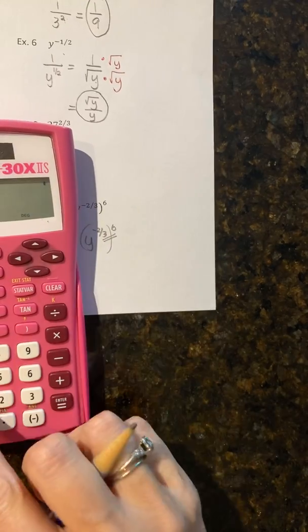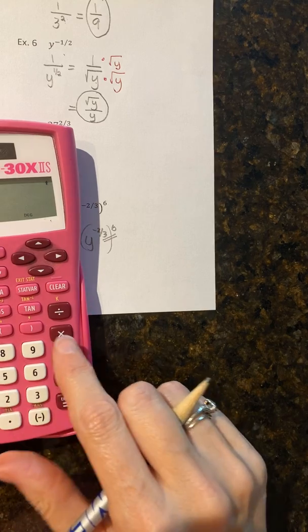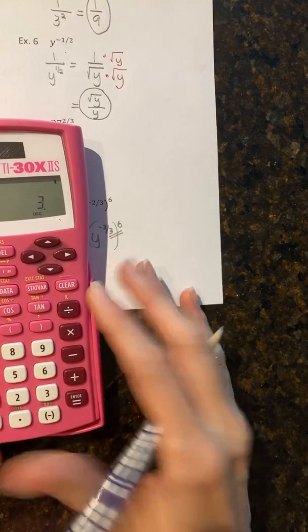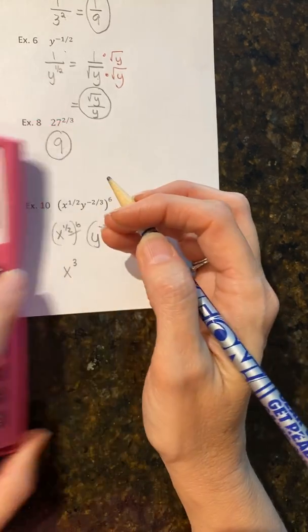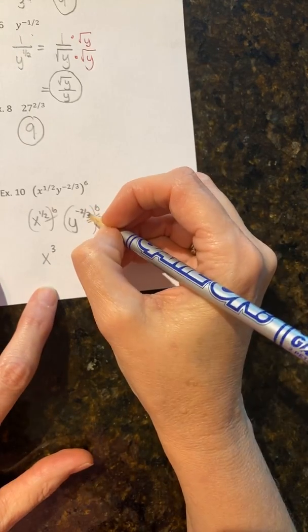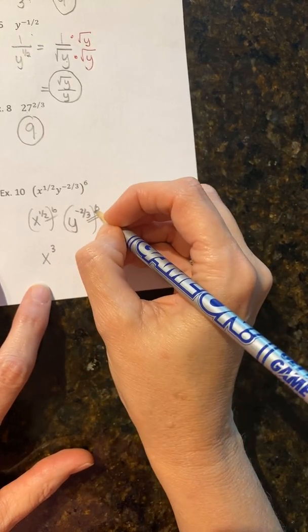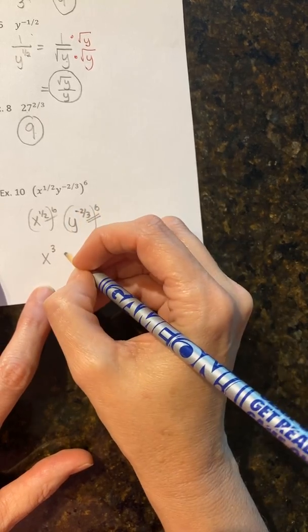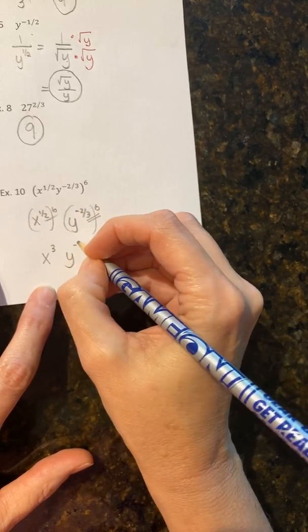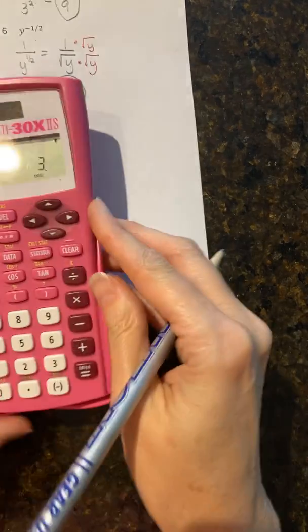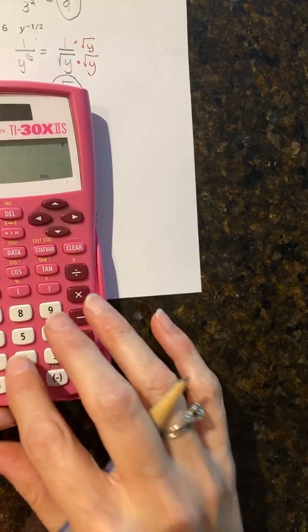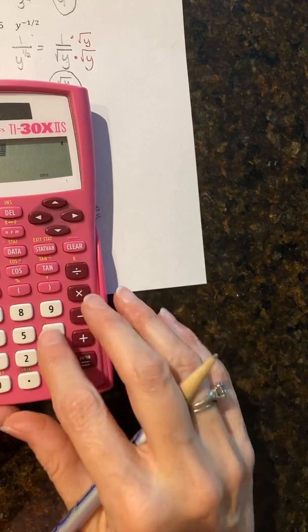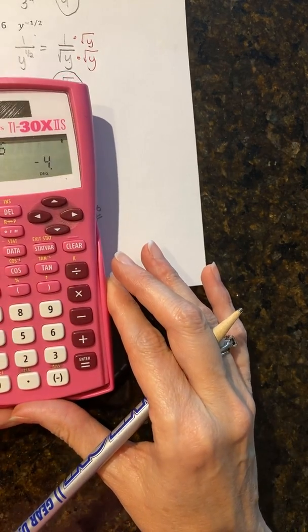And you can do that on a calculator if you want to. So it tells you 3rd power. And then power to a power, 2/3 times 6. Now remember, that's negative. Negative 2/3 times 6 gives you a negative 4. And again, your calculator will do that. Negative 2/3 times 6, so that's a negative 4 power.